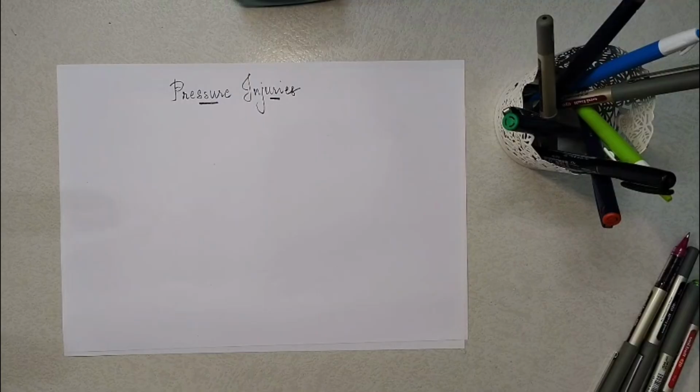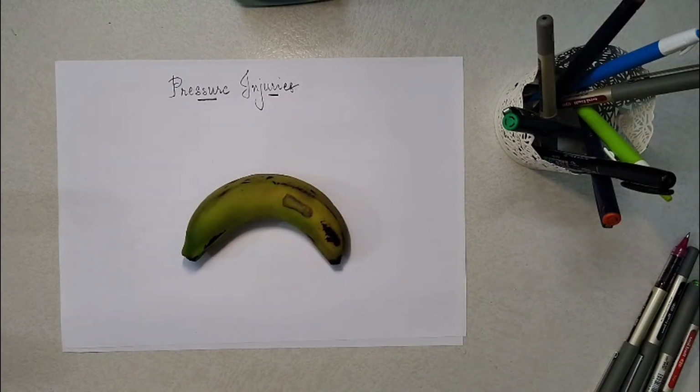Okay, so now let's see what you need to see to understand or to assess a pressure ulcer. First thing is how does the wound look? That means the size of the wound, the discharge that is coming out of the wound, and the last thing that you need to document is the staging of the pressure ulcer. The staging of pressure injuries, with the help of this banana.